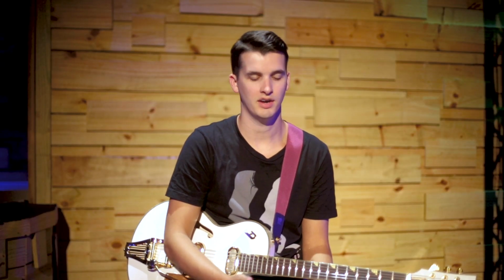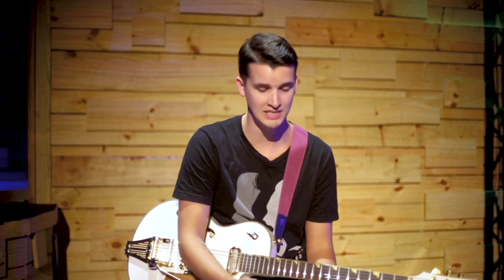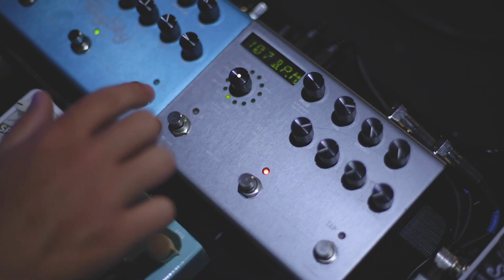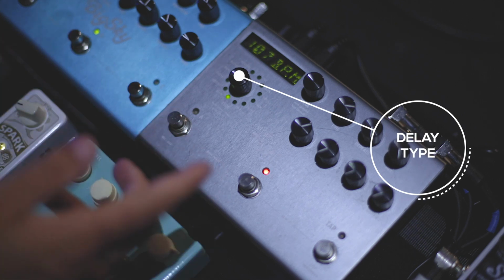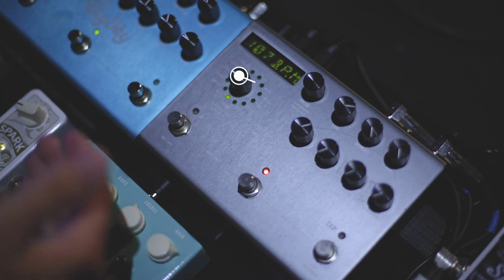The biggest thing about a pedal like the Timeline is that it has so much versatility. I can shape and control pretty much any parameter that I want. And one of the biggest controls is the delay type. The Timeline has 12 different types of delay to choose from, but in my mind there are essentially 3 delay types that are the most widely used in music today.